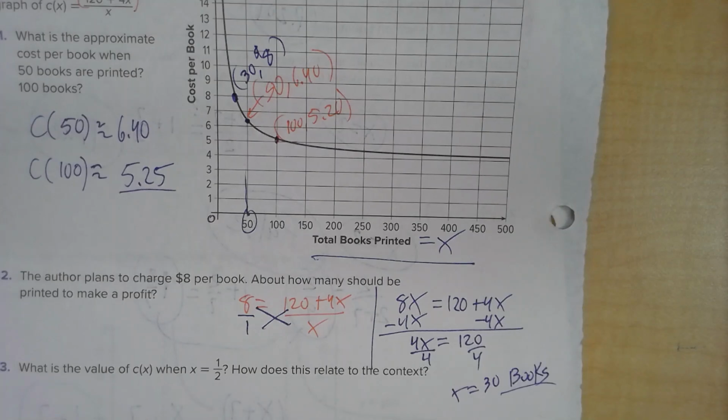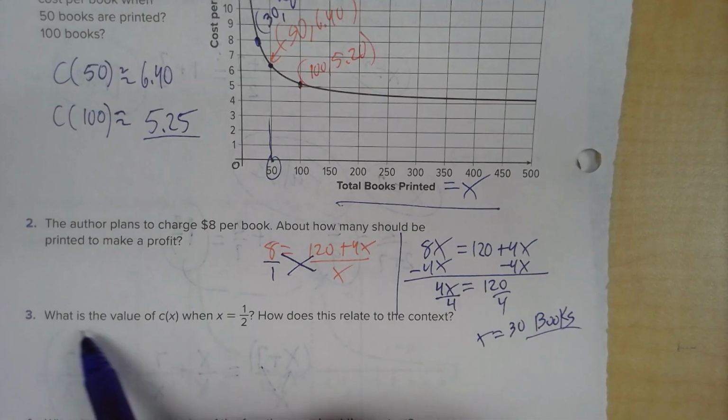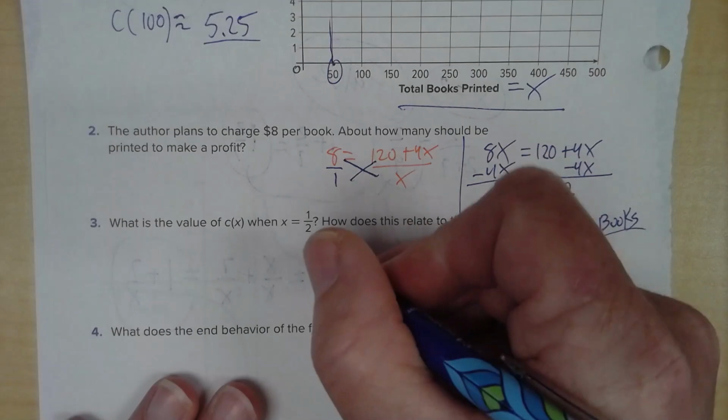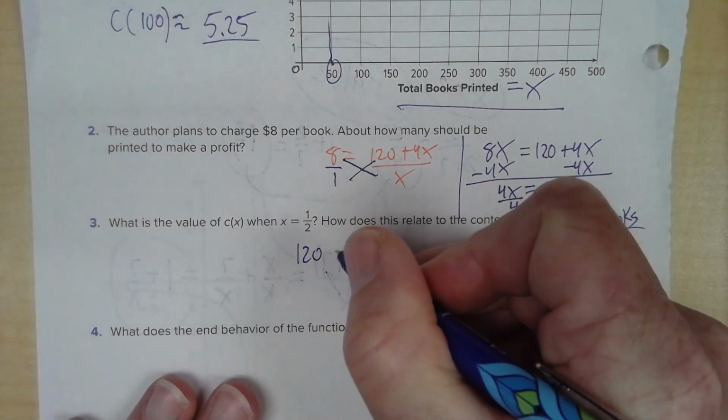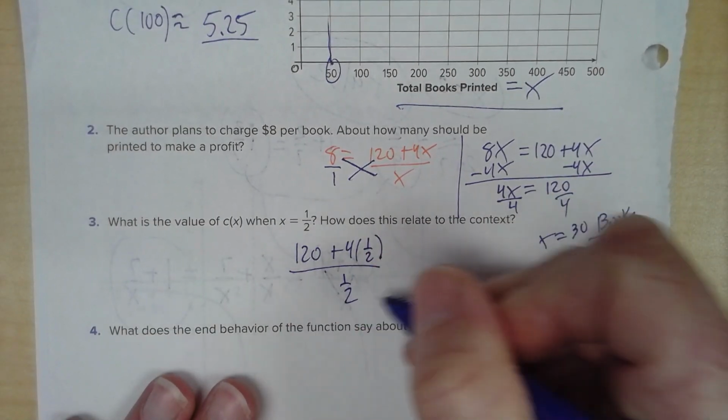For what value C of x when x is a half, how does this relate to the context? Well, x is a half, so we're only going to print a half a book. Doesn't really make sense, does it? So what's the value of C of x when x is a half? We're going to do 120 plus 4 times 1/2 divided by 1/2.